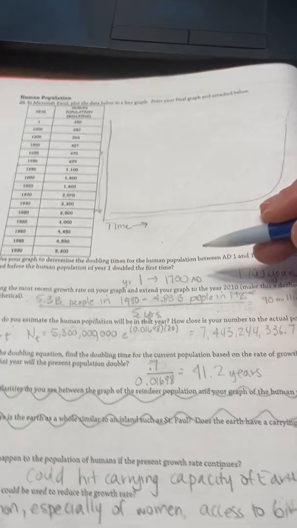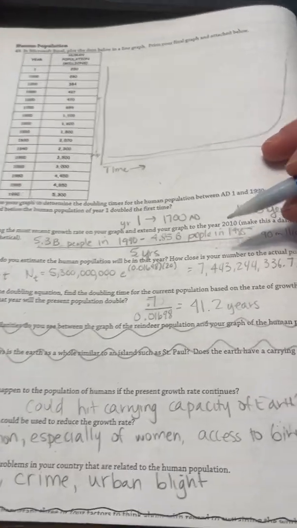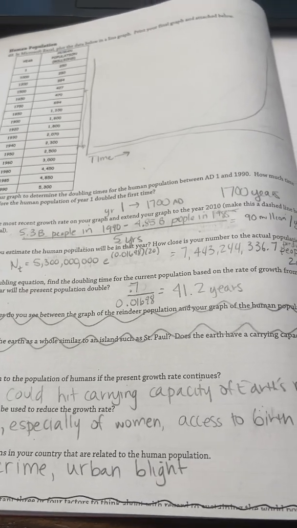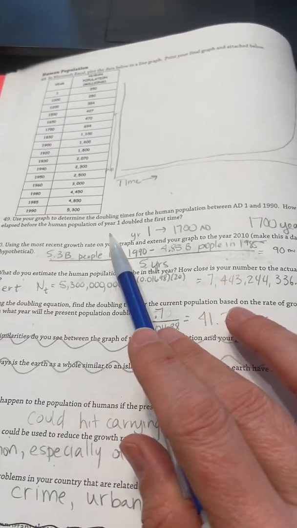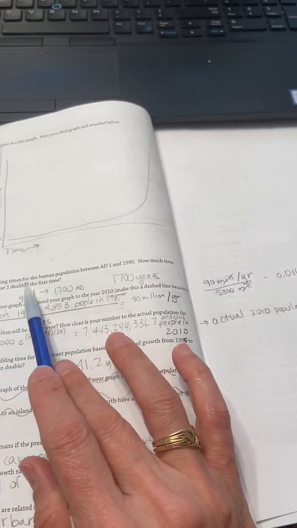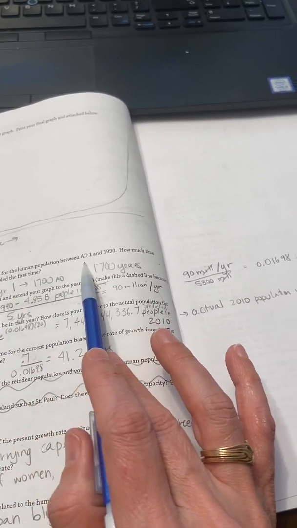Okay, now to the part where it got a little confusing. Some of the equations on this part right here are not on here, and they're not in the packet because, again, it was on those pages that I deleted. So make sure that you go through these and you understand these. It says use your graph to determine the doubling times for the human population.